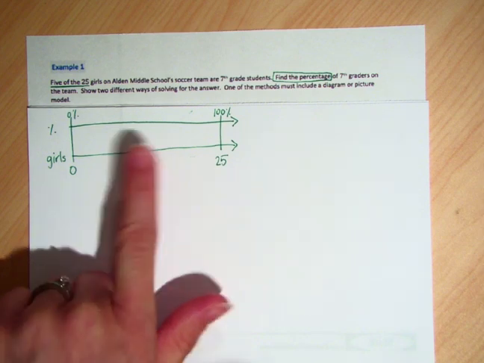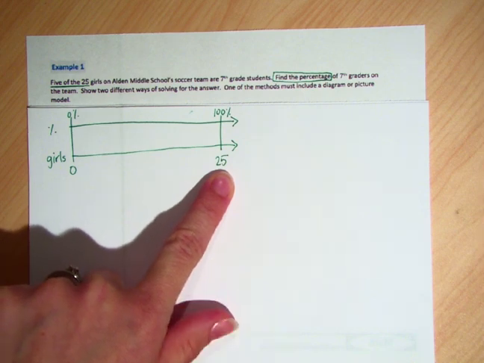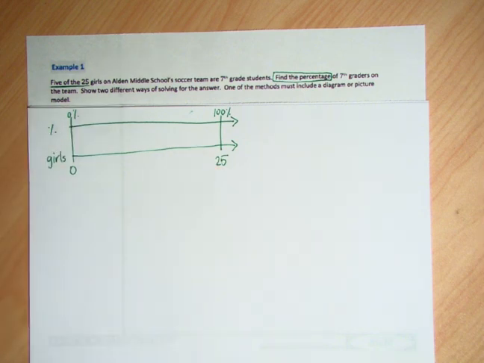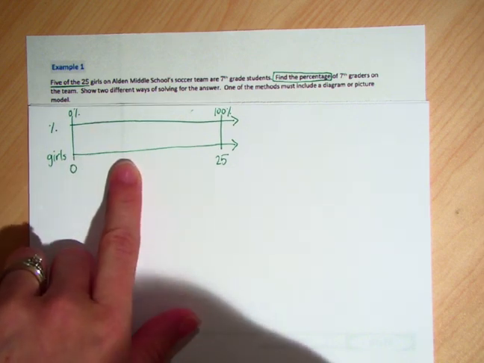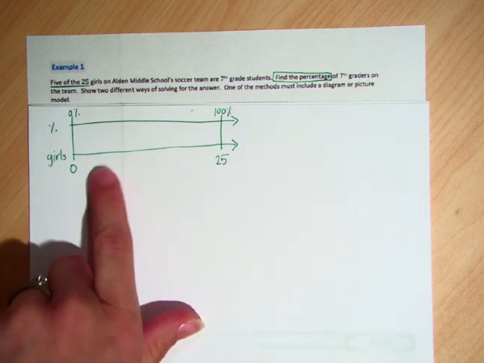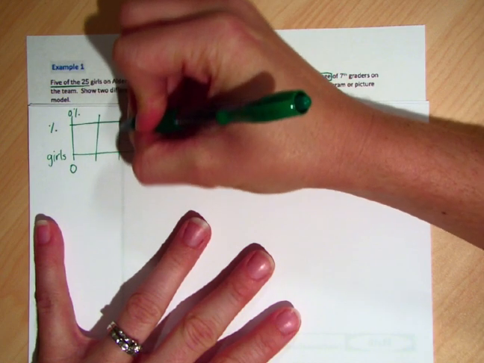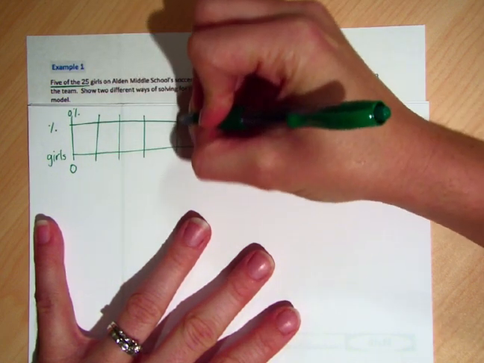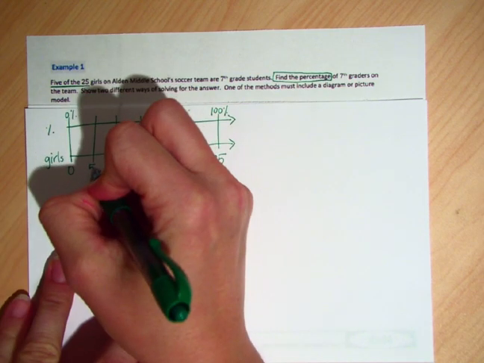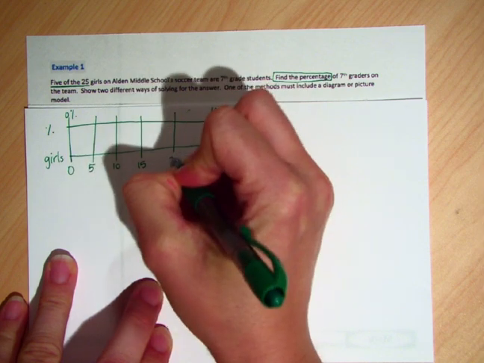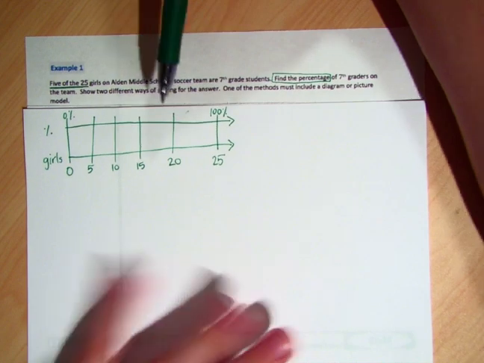I can count by ones, 1, 2, 3, 4, 5, all the way up to 25. That would be really crowded and really busy. If I counted by 2s, I wouldn't get a 5. I could count by 5s and get to 25 and have a 5 in there. So let's do that. This would be 5, 10, 15, 20, 25. We're going to pretend those are equal. So let's label them 5, 10, 15, 20, and 25. All right, now I look at the top.